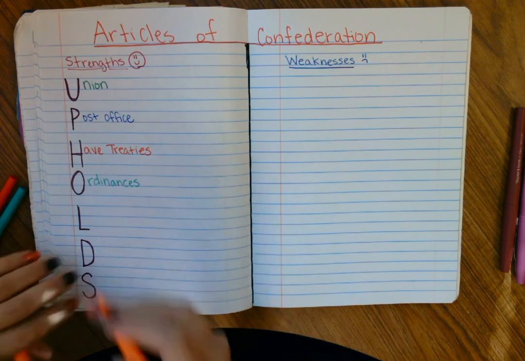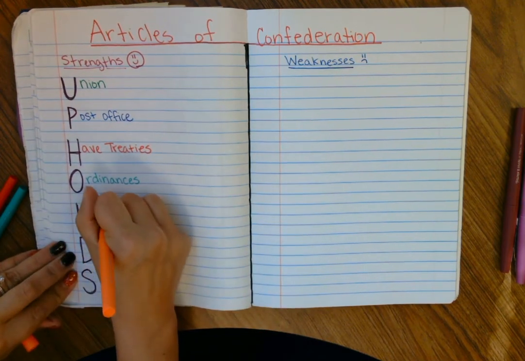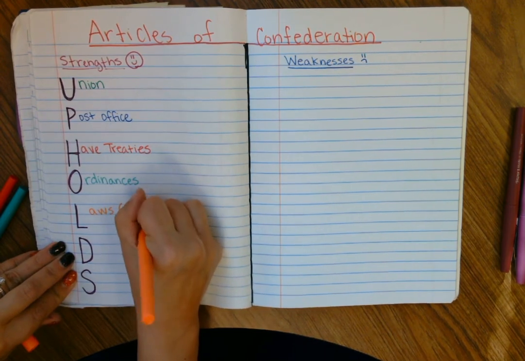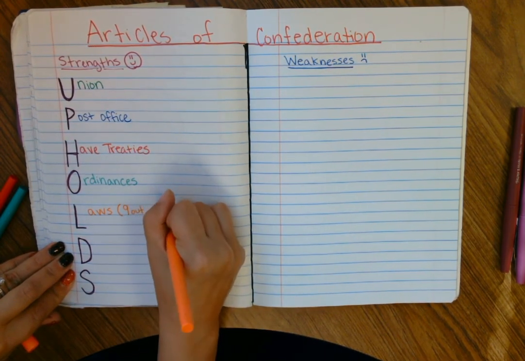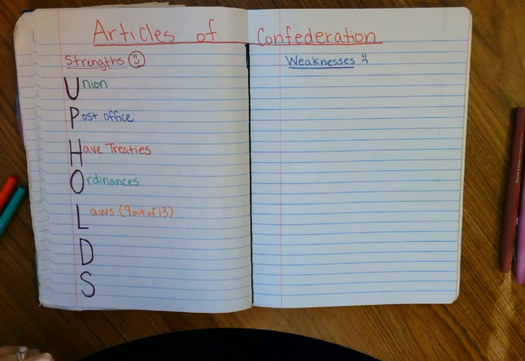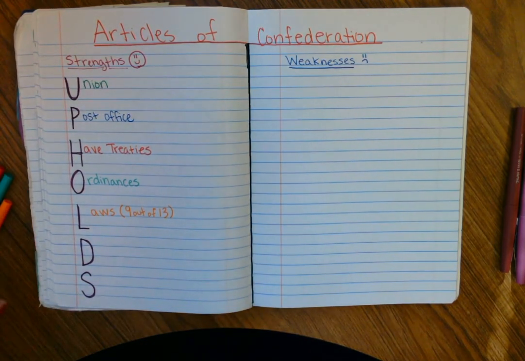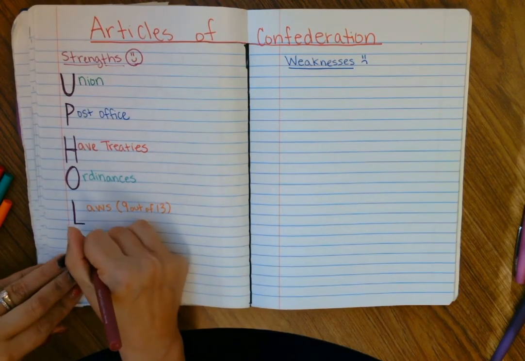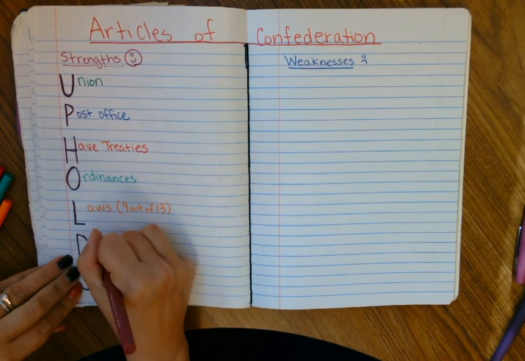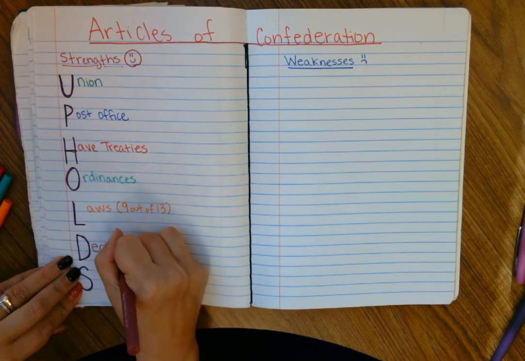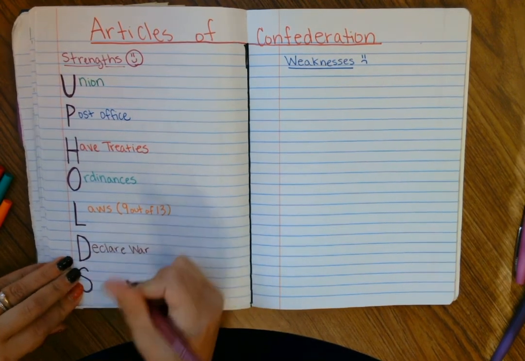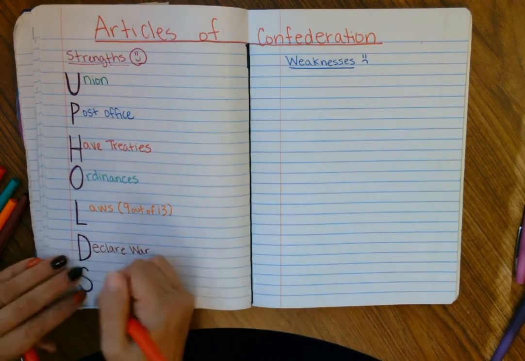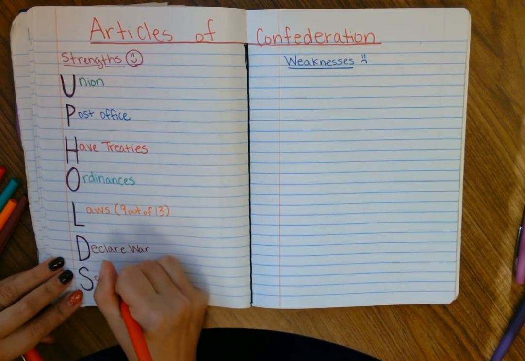The L is laws, but in order to make a law, we want to include the idea that it's going to be 9 out of 13. D is the idea that they get to declare war. And then finally, our S, our strength, is going to be to sell land.